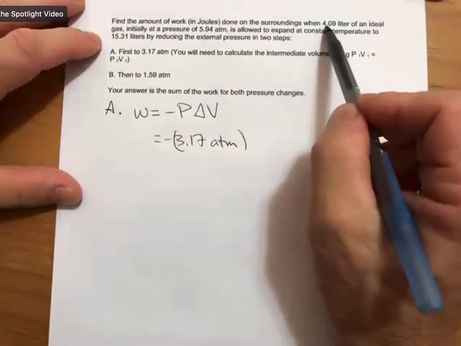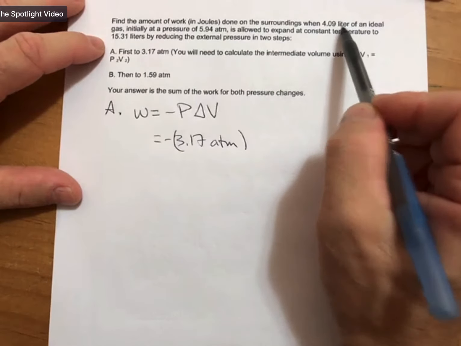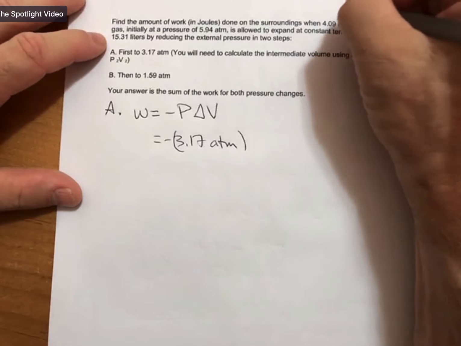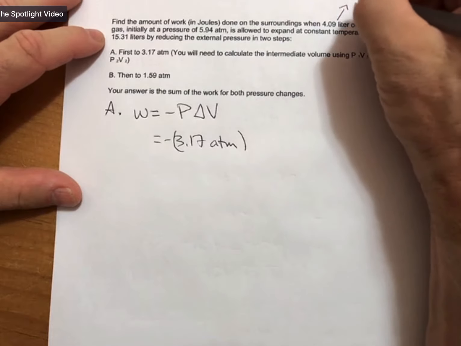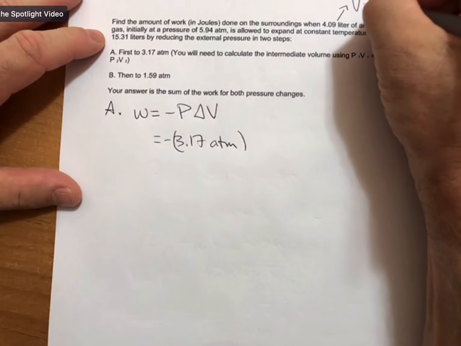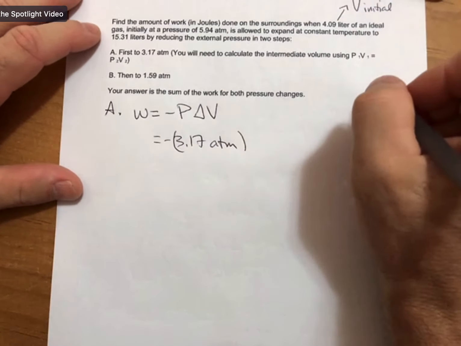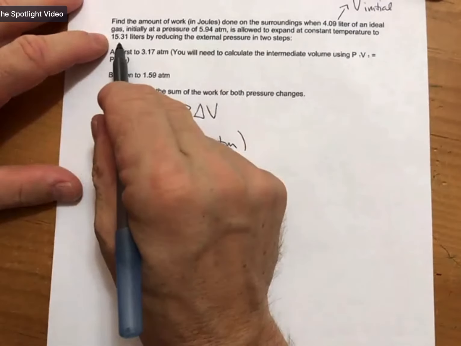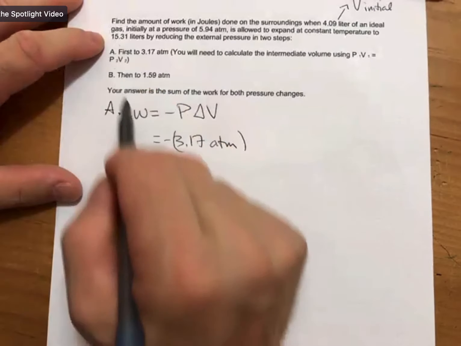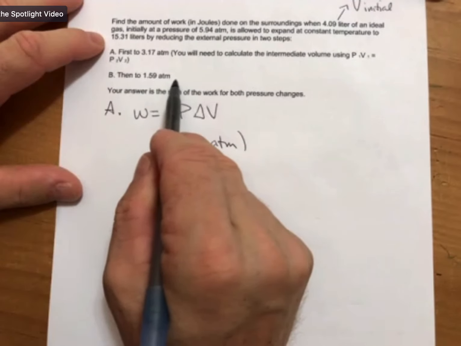We start with 4.09 liters. So 4.09 liters is going to be our volume initial. And this 15.31 liters is going to be our final volume down here.